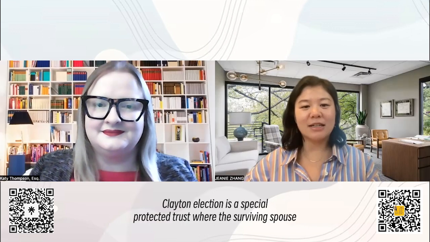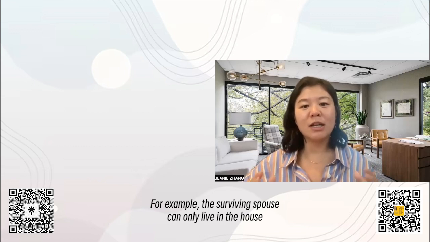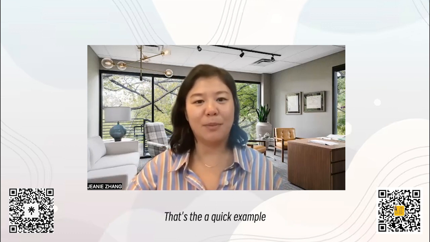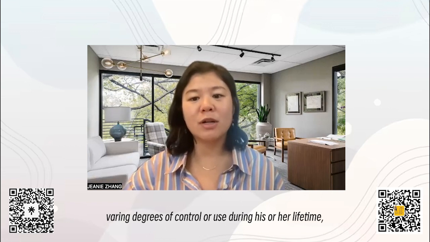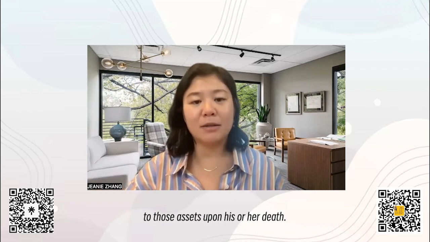Clayton's election is a special protected trust where the surviving spouse can use but cannot lose the assets, for the benefit of the future heirs. For example, the surviving spouse can live in the house that you leave to them, but cannot sell the house. That's a quick example. In this type of trust you can give the surviving spouse various degrees of control or use during his or her lifetime, as well as the ability to distribute those assets upon his or her death.